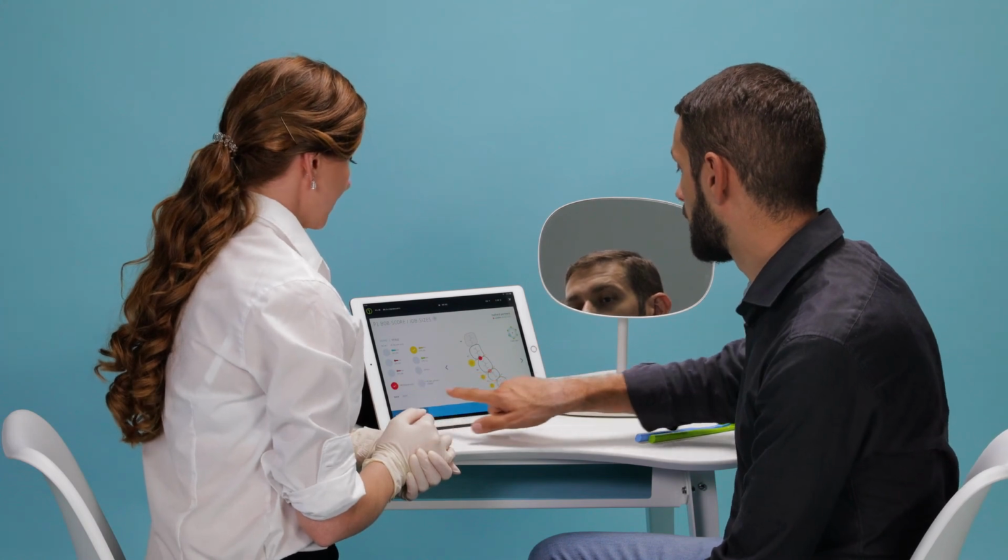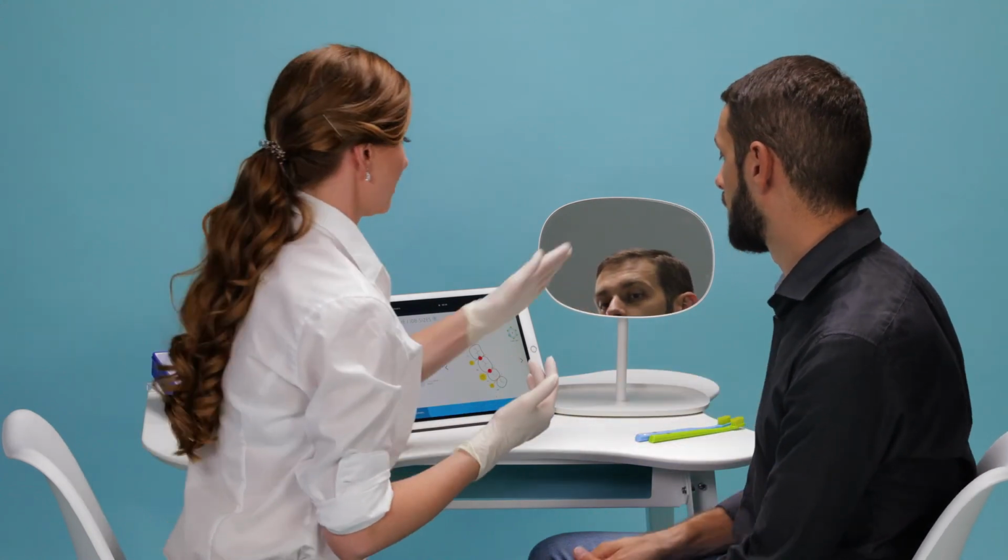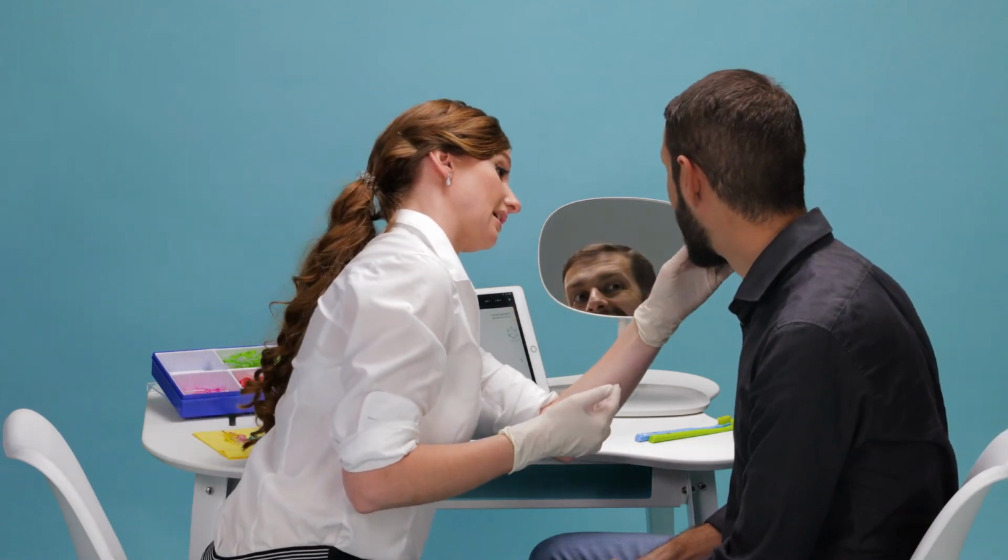The Bob Interactive Assessment is complete, and it is now time for the review and coach before the patient receives his Bob score.